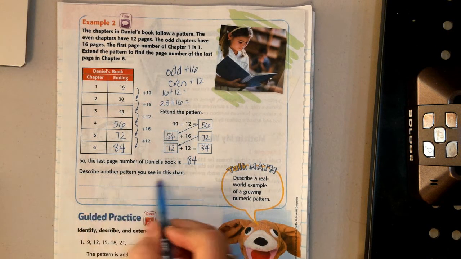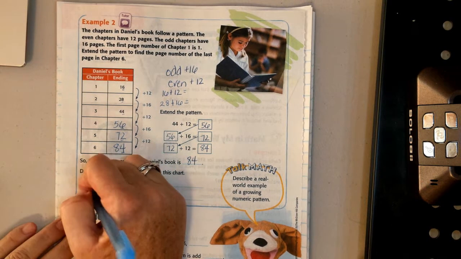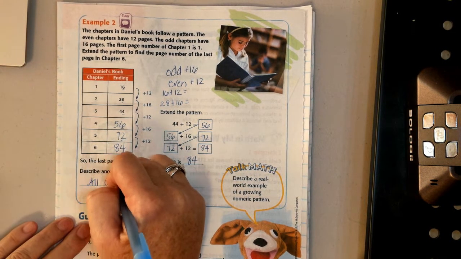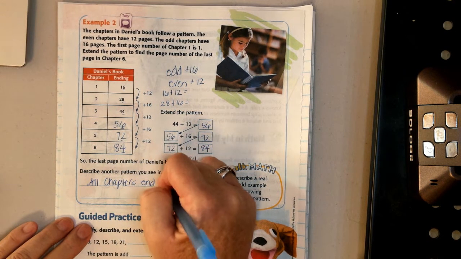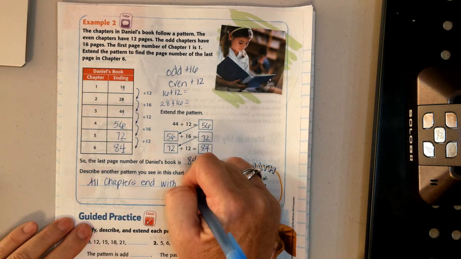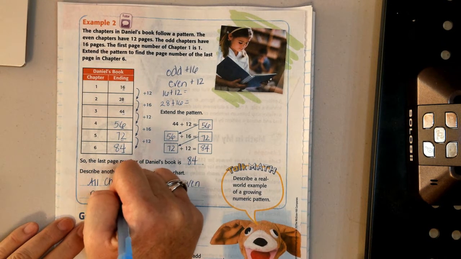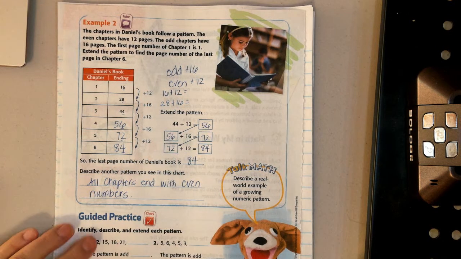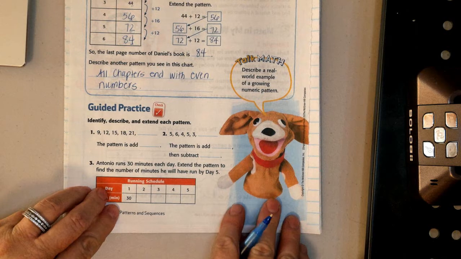Okay, so then you could write that here: all chapters end with even numbers. And you may have found something else, and that's okay. But it's always good, and you can try to find as many patterns as you want.